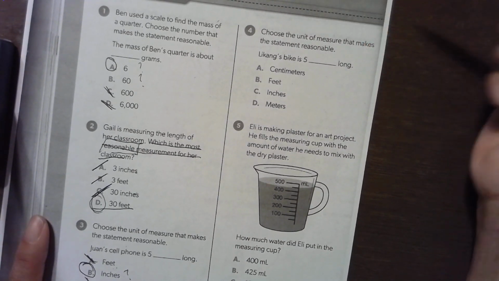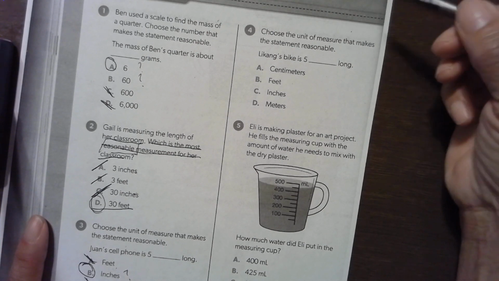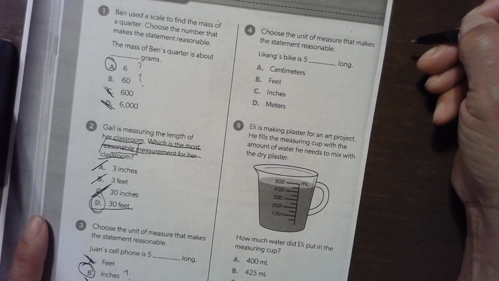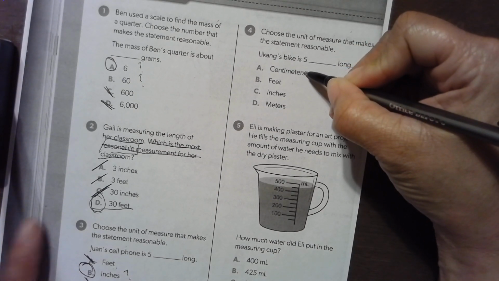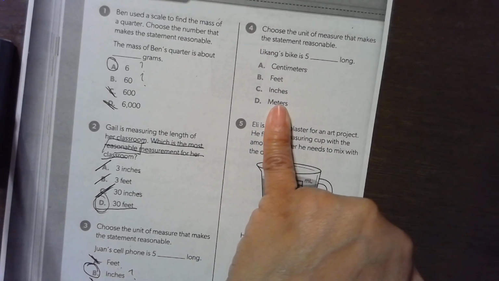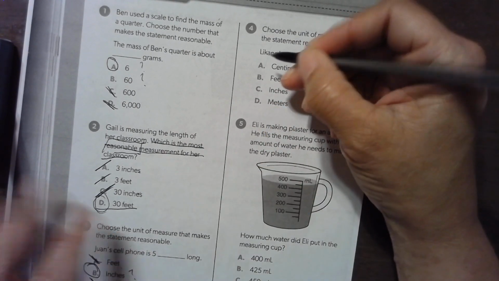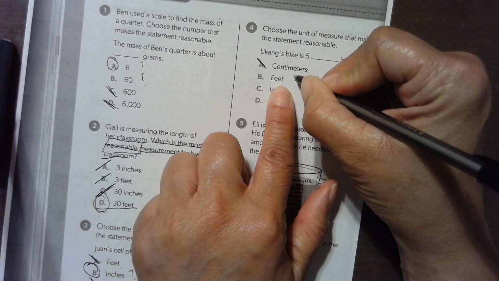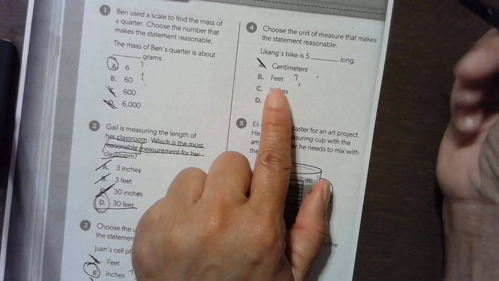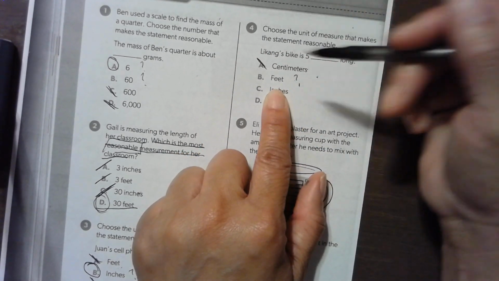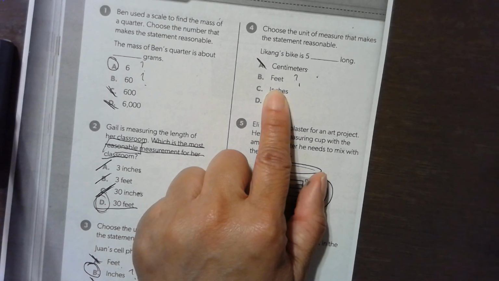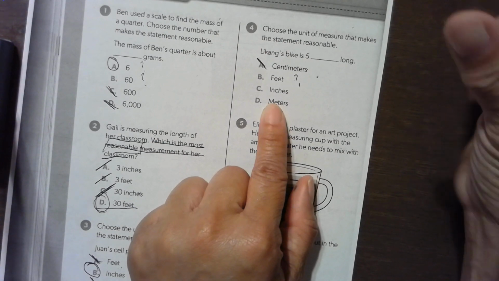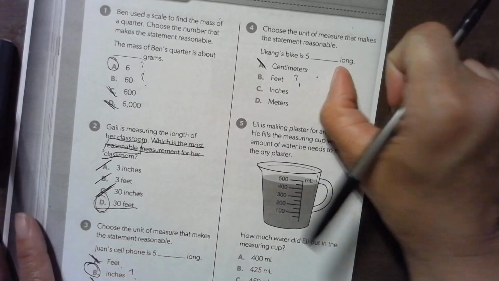Choose the unit of measure that makes the statement reasonable. Lee Kang's bike is 5 blank long. Centimeters, remember, is about the width of your pinky. A bike that long would be a pretty small bike. 5 feet, that's pretty reasonable. Most of us are close to 5 feet tall. 5 inches would be 5 of your knuckles.